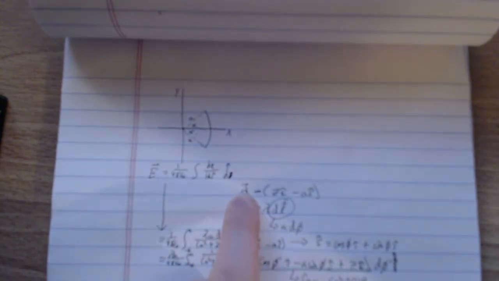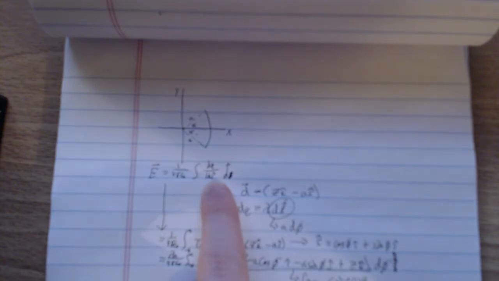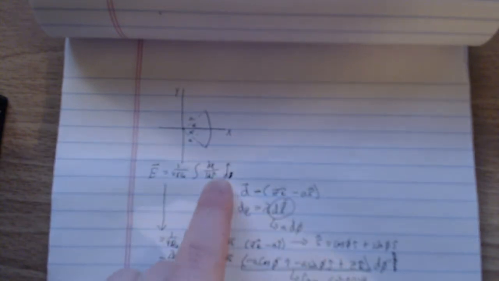To find dq, we have lambda dl, where dl is a d theta. d is the square root of this term squared, and d hat is the d vector over the magnitude of d.